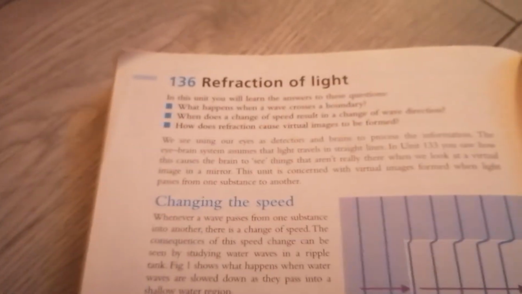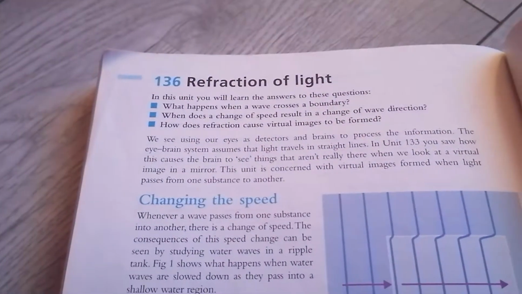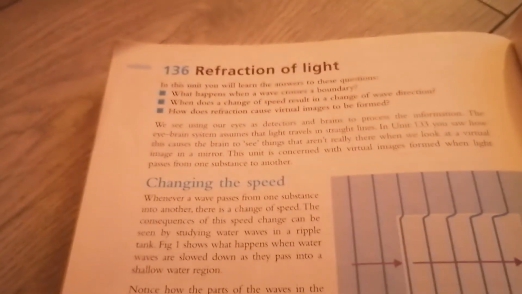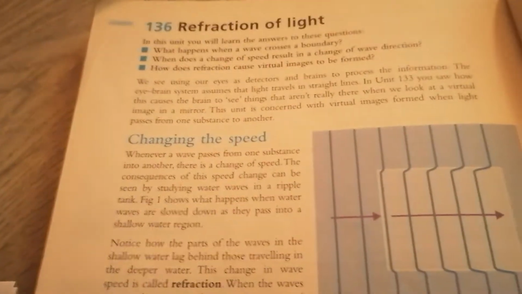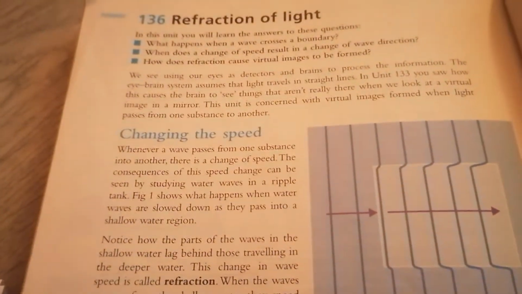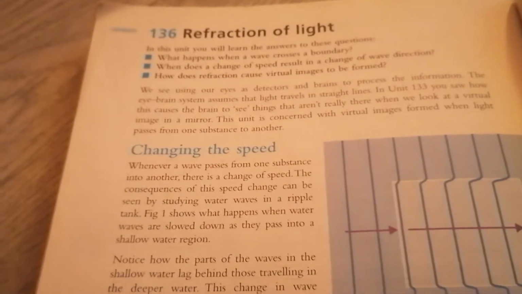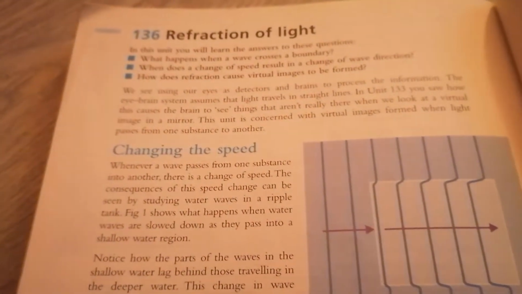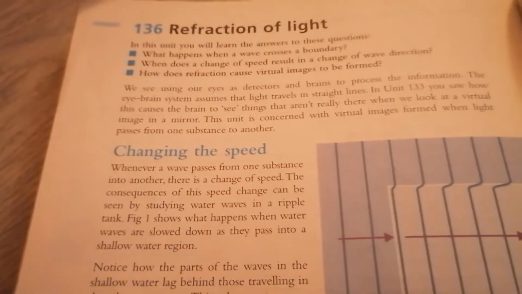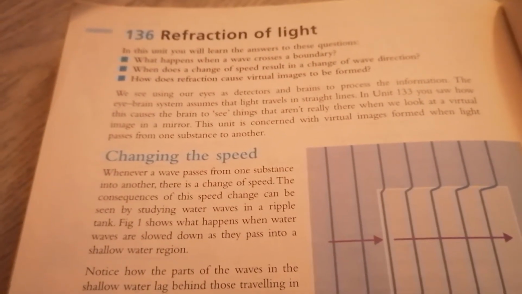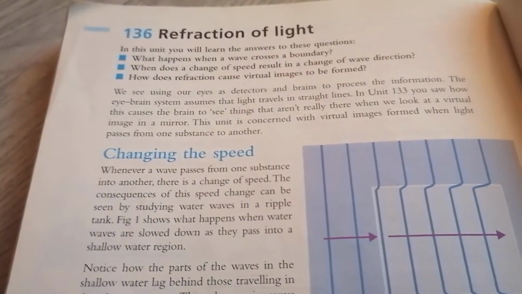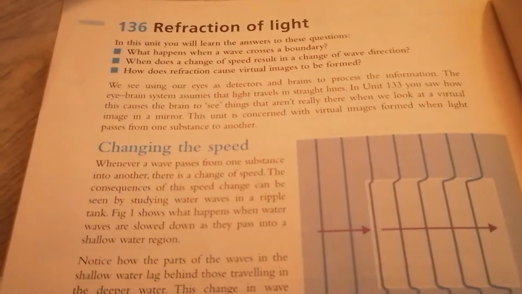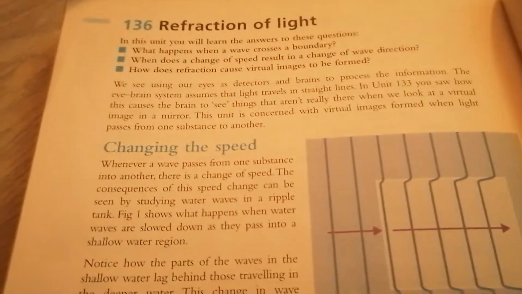So I just wanted to do a video about the refraction of light, as this gets brought up a lot when they say that we see too far and it's refracting around the curve. So it says we see using our eyes as detectors and brains to process the information. The eye-brain system assumes that light travels in straight lines. You saw how this causes the brain to see things that aren't really there when we look at a virtual image in a mirror. The unit is concerned with virtual images formed when light passes from one substance to another.